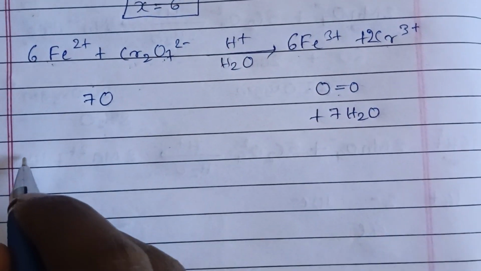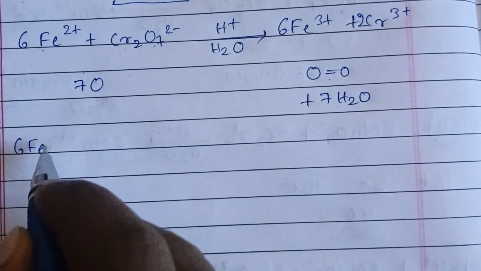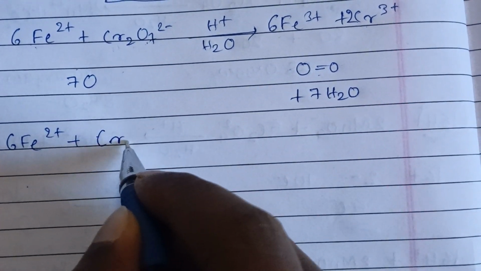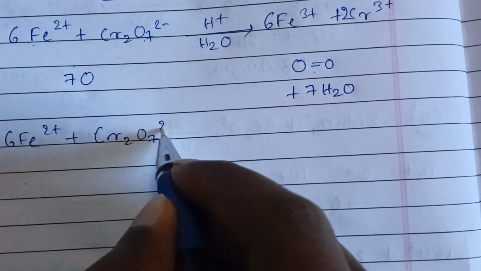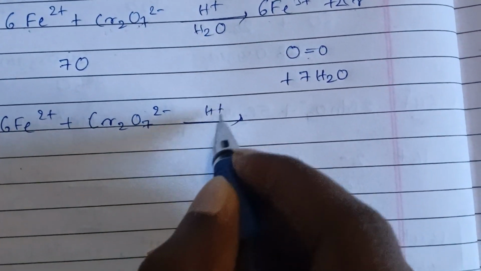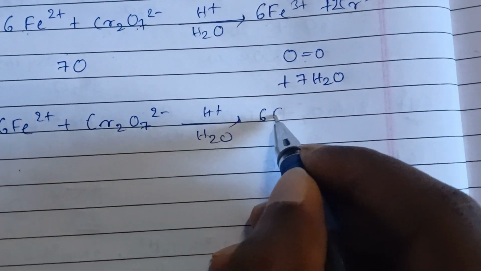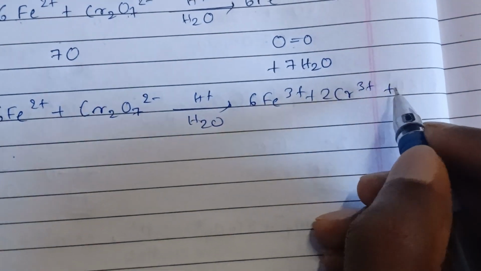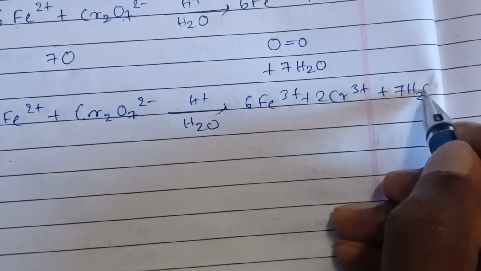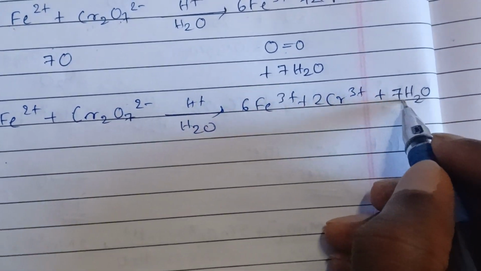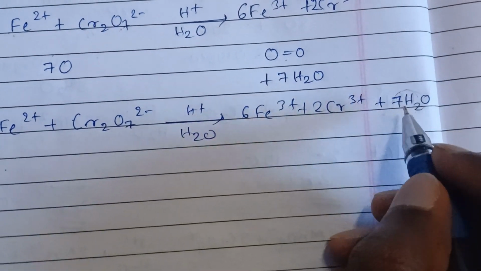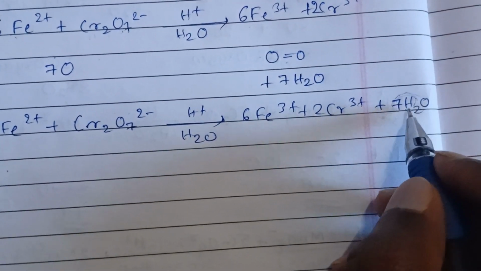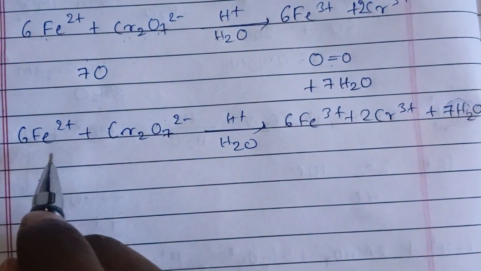The final reaction seems something like this. Not final, but when you balance the oxygen, you will see something like this. So 6 Fe3 plus, 2 Cr3 plus. Now as I added the 7 H2O in this case, as I have already said, you also add hydrogen along with the water. That's why you have to add the number of hydrogens on the left hand side also to balance it.